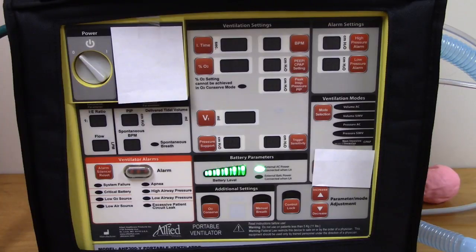The most common ventilator setting for an intubated patient is volume AC. In volume AC, the ventilator will support every breath, whether the patient initiates the breath, the vent initiates the breath, or the operator adds a manual breath. The ventilator is going to support every one of those breaths with a set tidal volume at a constant flow rate controlled by the ventilator.